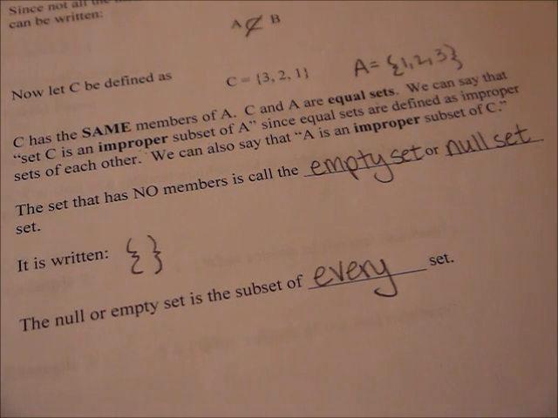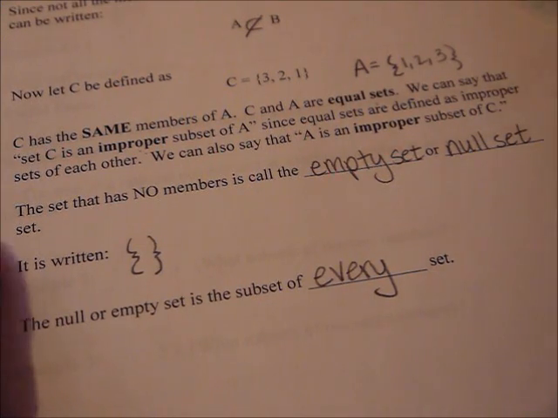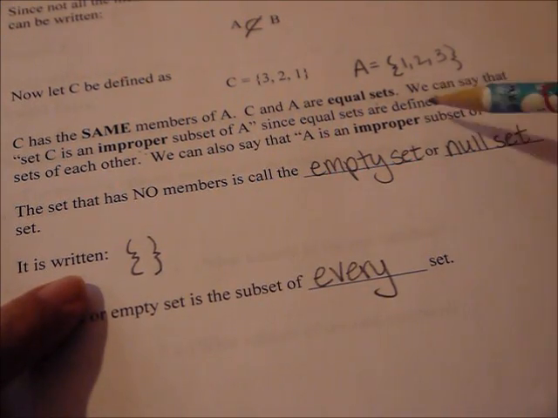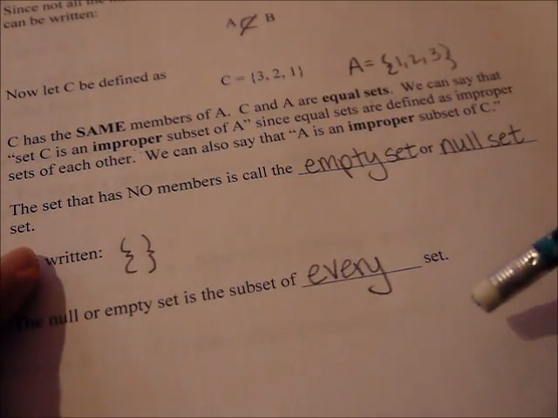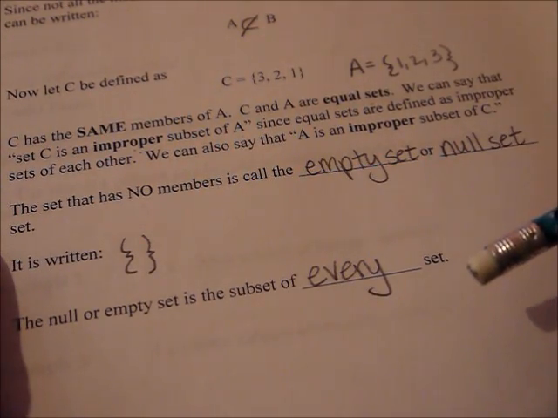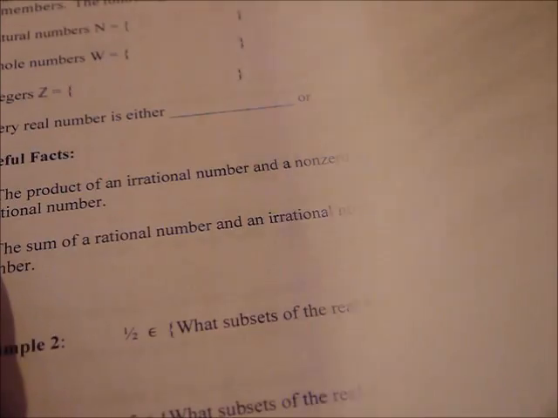It's okay if this is all just totally weird to you, as long as you can remember some of the vocabulary, know what an empty set is, know what a subset is, and hopefully as we apply it, it will make more sense to you. And thankfully, this lesson's like 3 pages long.